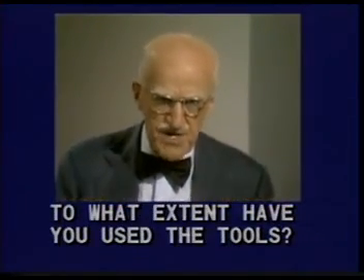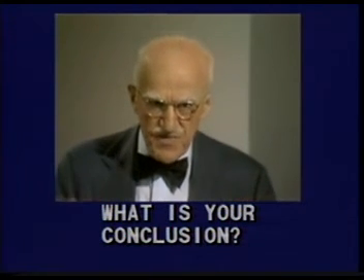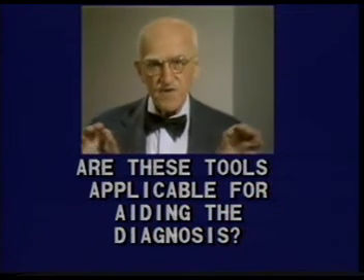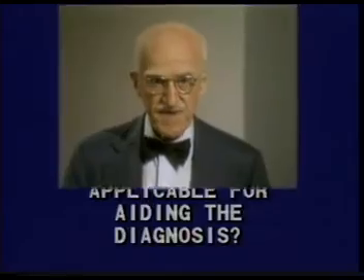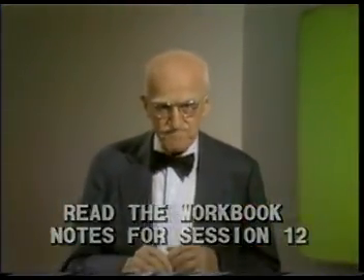Between now and the next session, look over the list of diagnostic tools as summarized above. To what extent have these tools been used in the company? What is your conclusion? As to your current project, look to see whether these tools are applicable for aiding the diagnosis. Also, read the workbook notes for session 12.